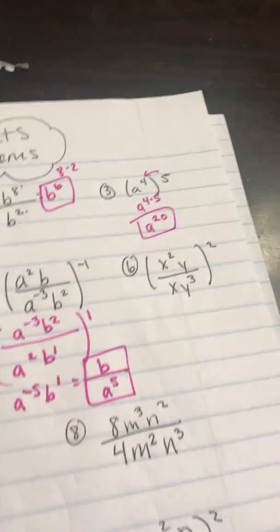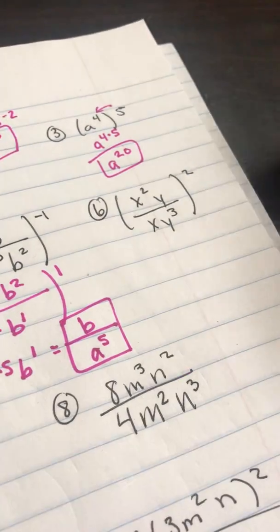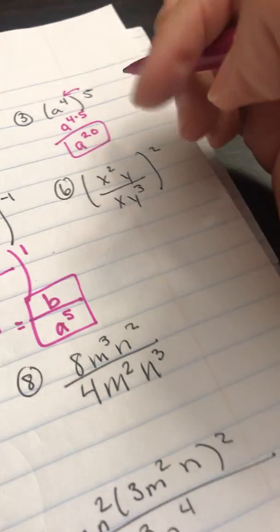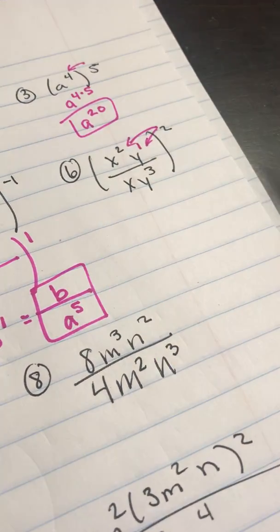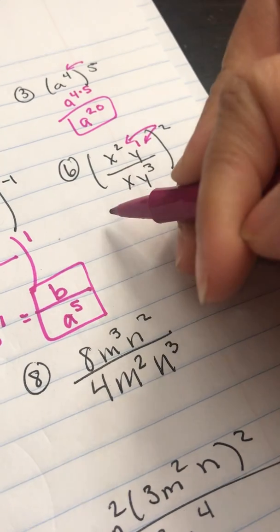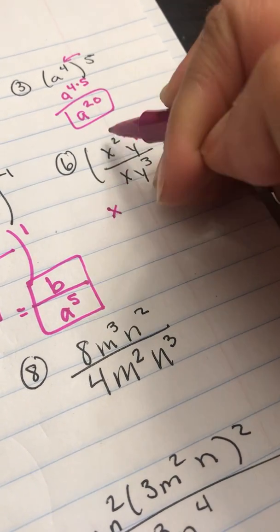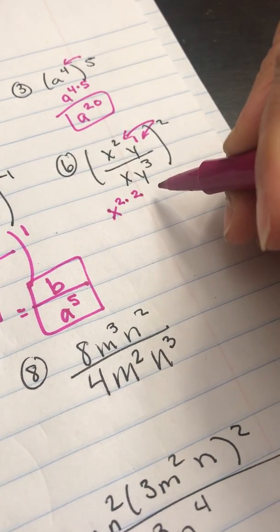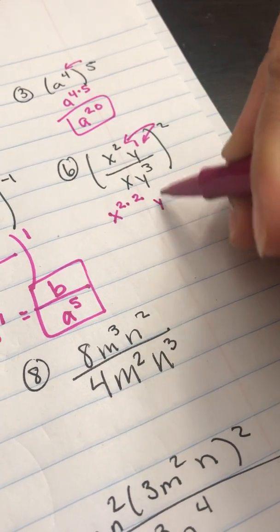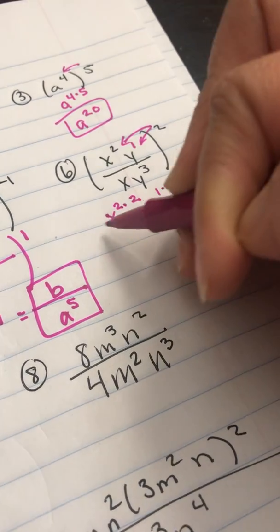This next one, we have a power of a power, so we're going to have to distribute that 2. So I'm going to give everything on the inside that little 2. Here I'm going to put an imaginary 1. So on the numerator, when we do that, this one already has a 2. So when you give it the 2, you multiply. This one's y to the 1st power. When you give it the 2, you multiply.